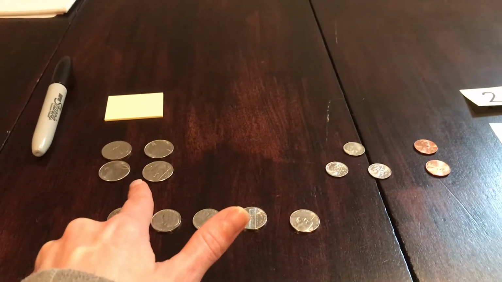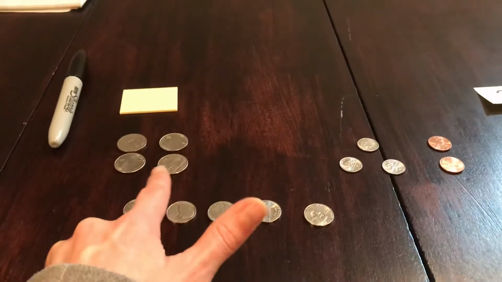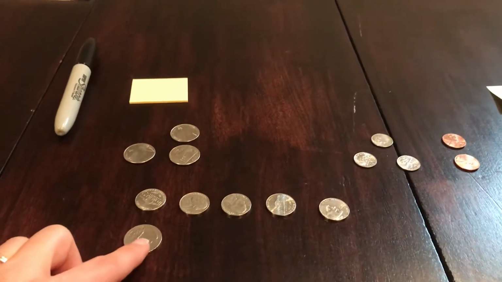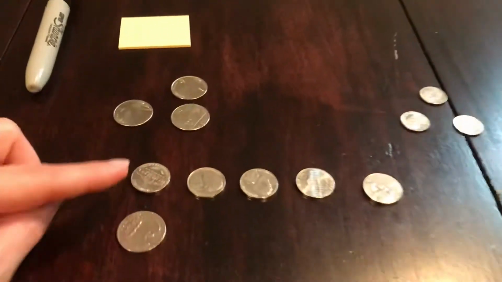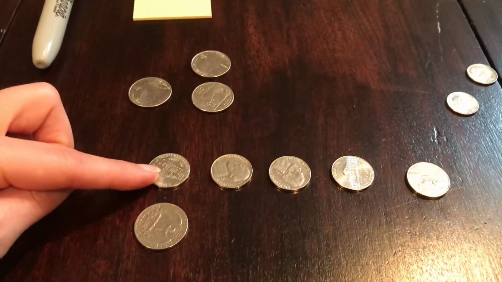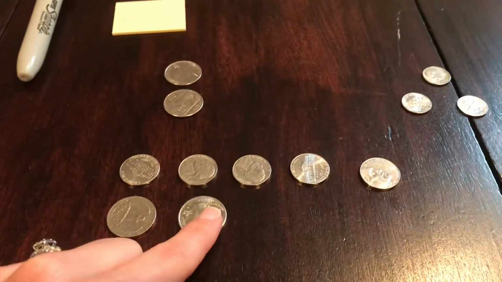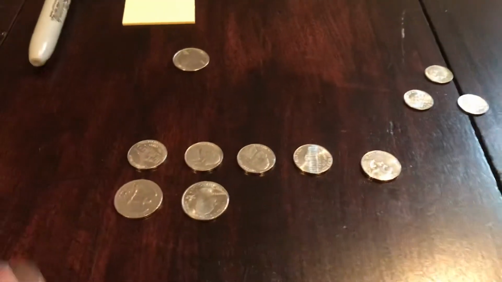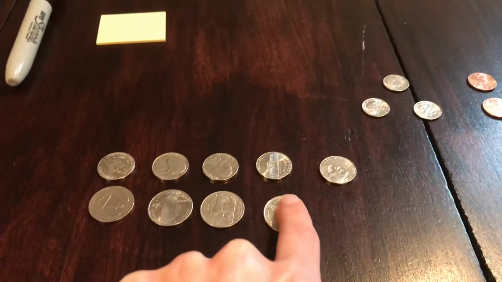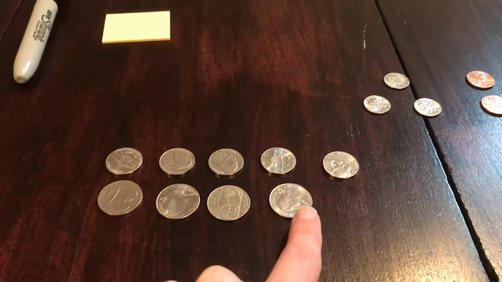Right here, this shows, you should know without counting, 4. Because we know 2 and 2 makes 4. So line them up below. 1. And see how it's lined up right below the nickel. So, okay? So it's neat and organized. So 1, 2, 3, 4. So now we know this shows 4 in all.